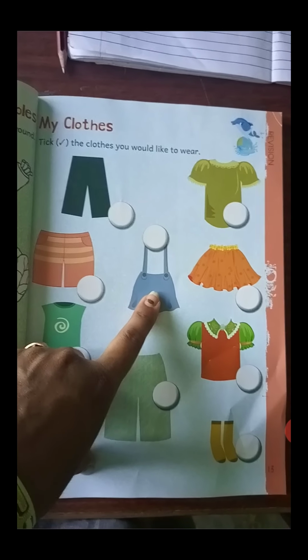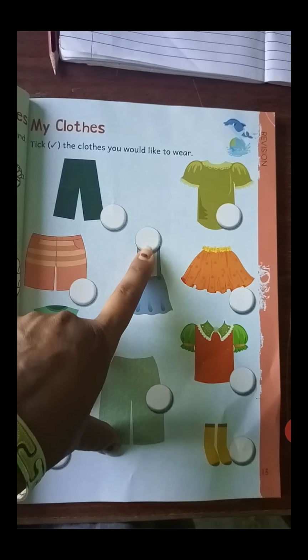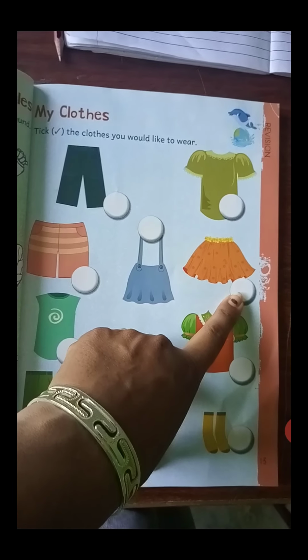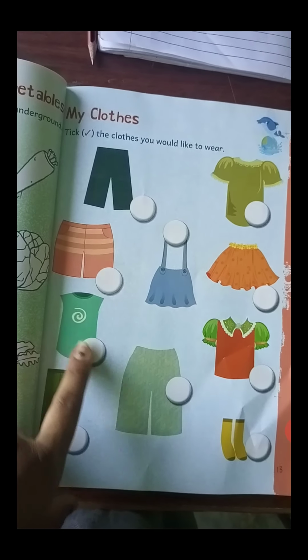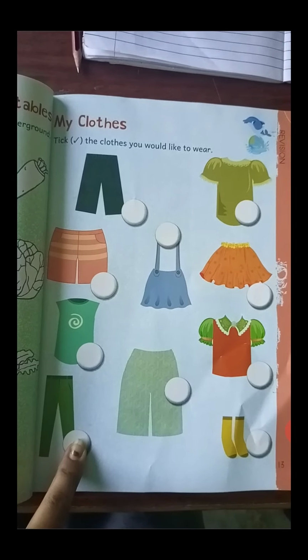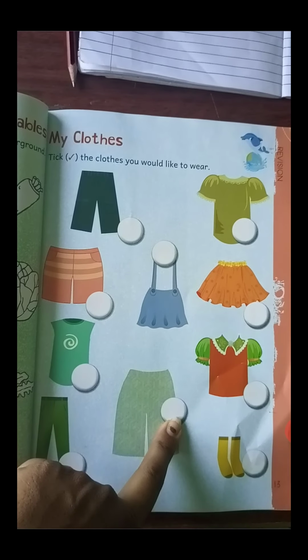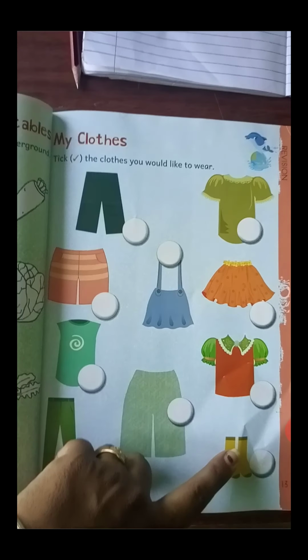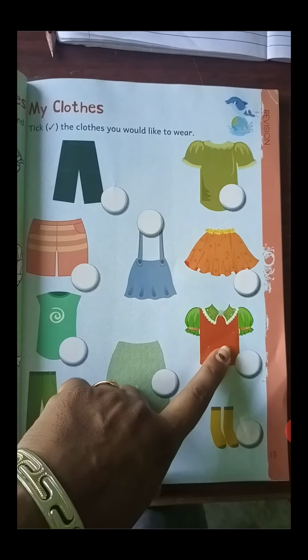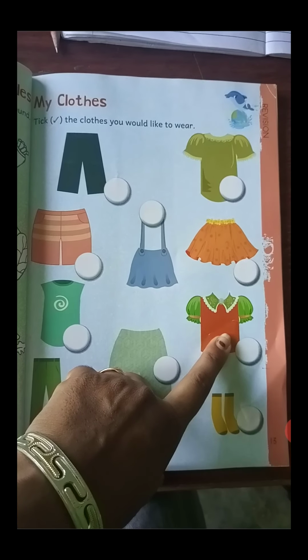If you like skirt with glasses, you tick here. If you like short skirts, you tick here. If you like t-shirts, you tick here. If you like long pant, you tick here. If you like socks, you tick here. If you like embroidered top, you tick here.